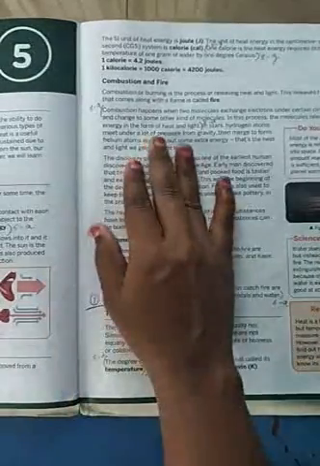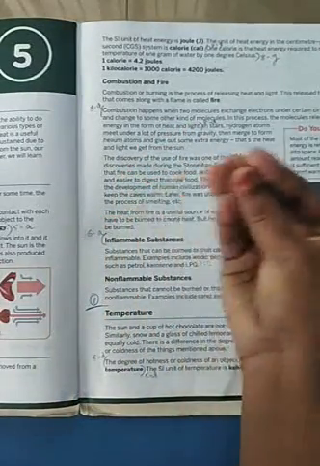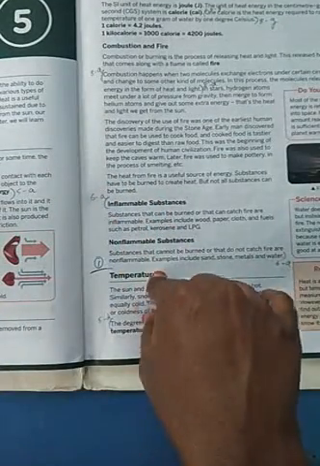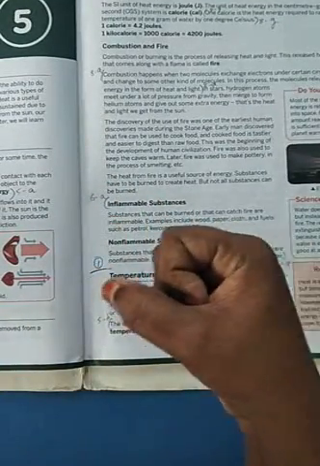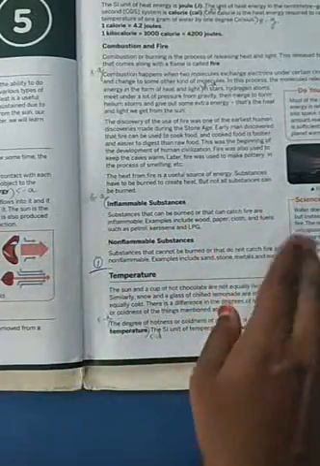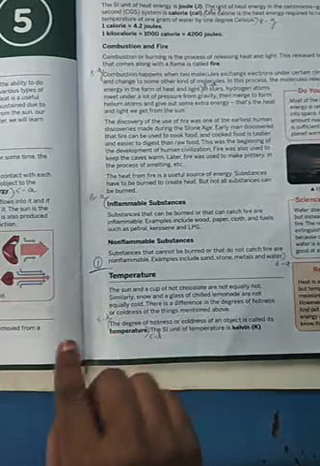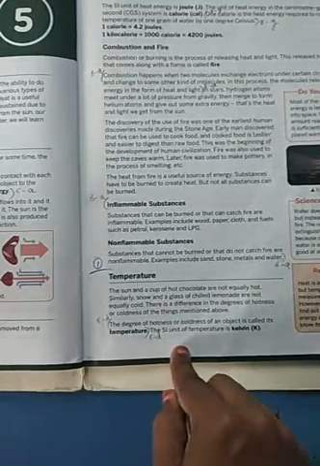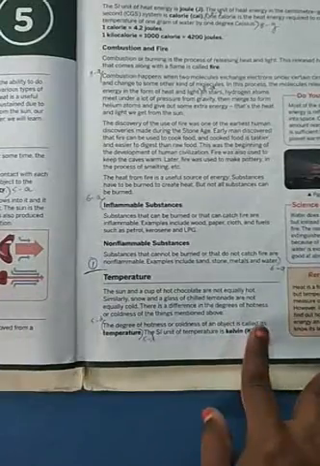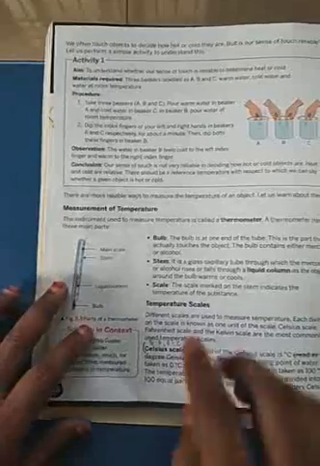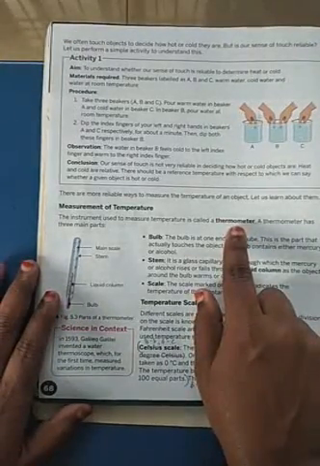Combustion, you know, is burning in fire. What are inflammable and non-inflammable? Inflammable: the substances which catch fire easily. Non-inflammable: which do not catch fire easily. Temperature: the degree of hotness or coldness of an object is called the temperature, and the SI unit of temperature is Kelvin. Then the measurement of temperature is done using the instrument called a thermometer.